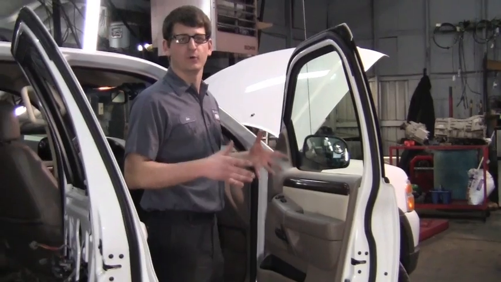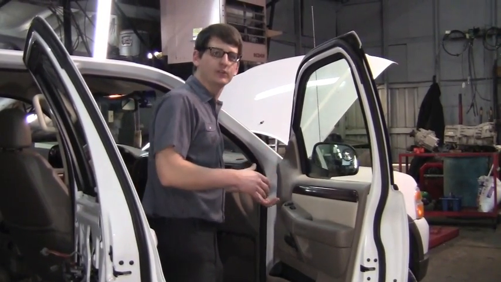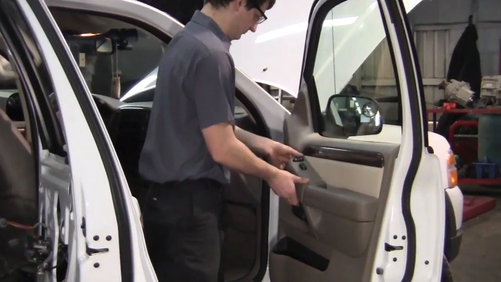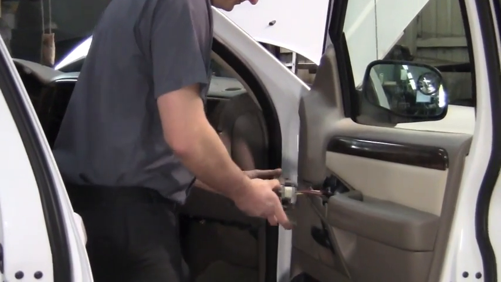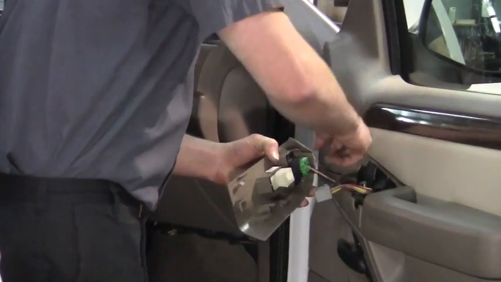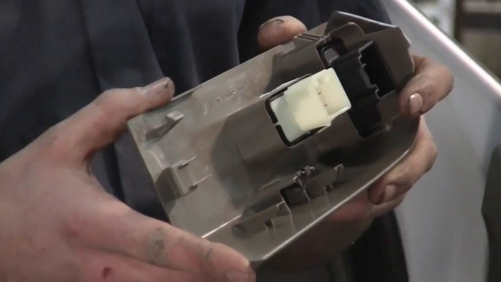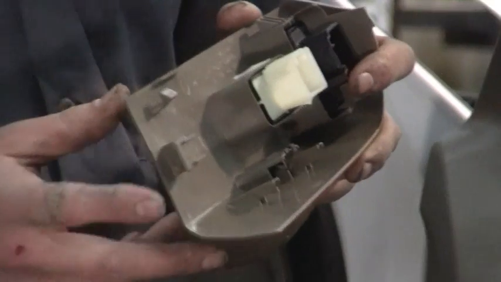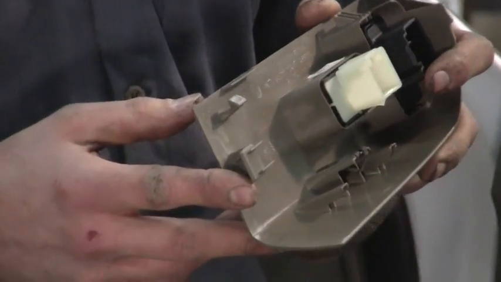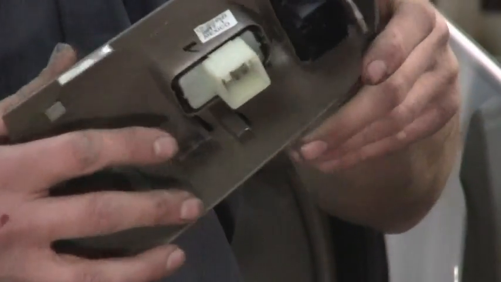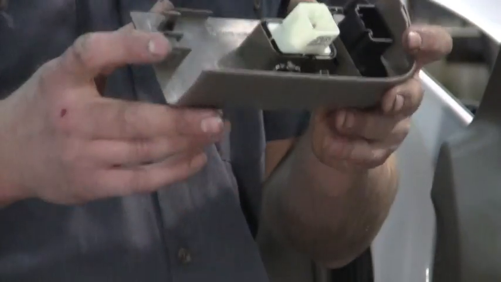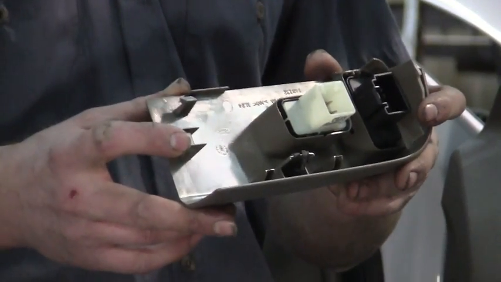Removing the switches on this Ford Explorer are really easy. All you need to do is lift up on the front end and pull forward. As we can see on the switch, just like the panel on the right rear door, there's a plastic hook that holds it in place. You need to lift up on the front end of the switch and pull forward. Otherwise, if you put too much force on this plastic, it's going to break.